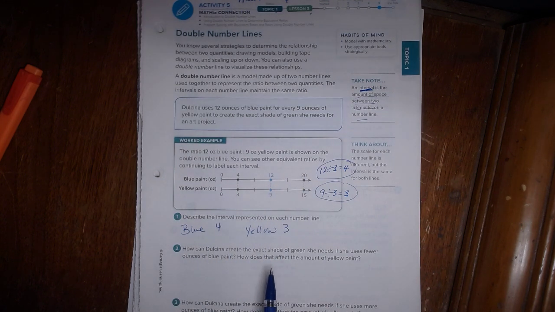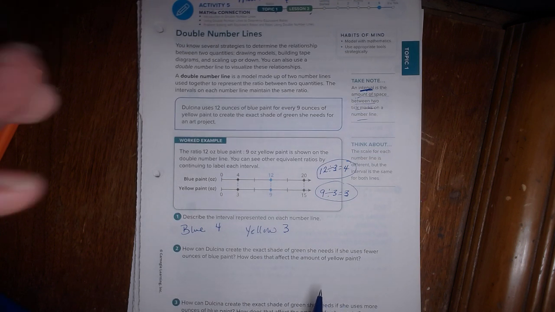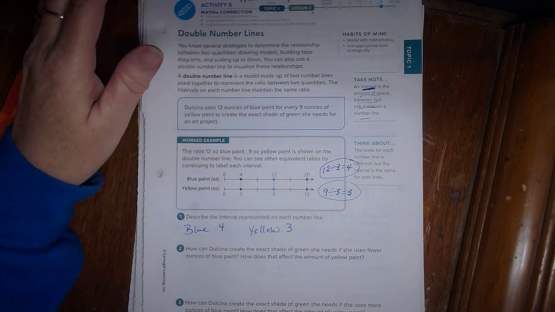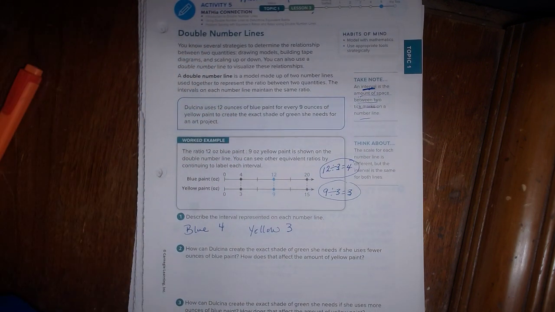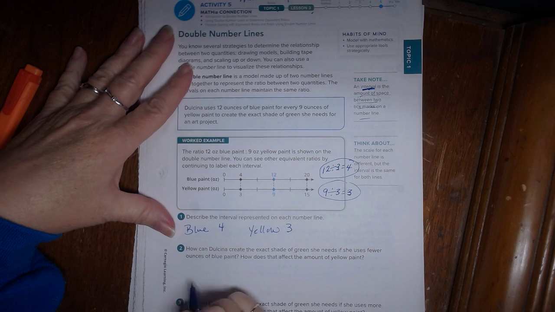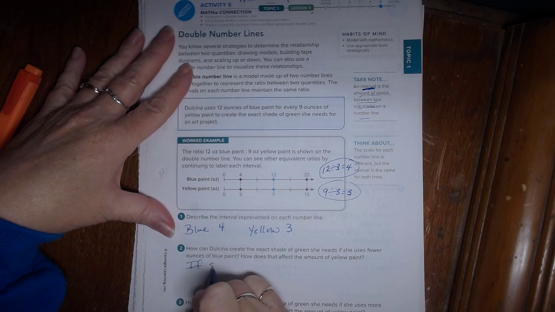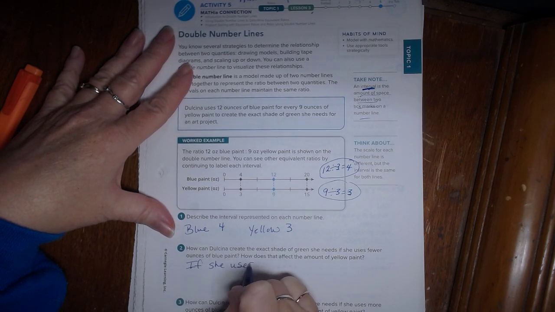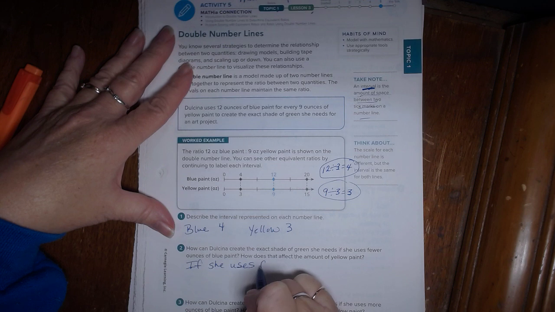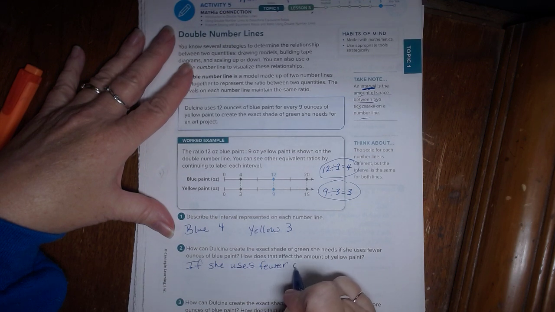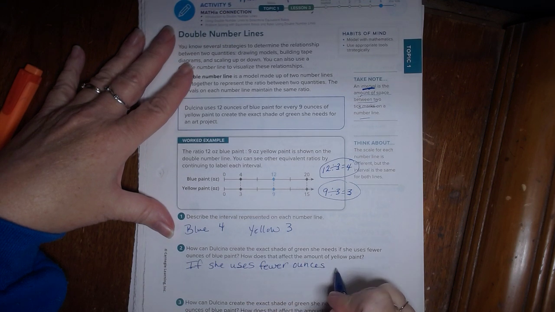How can Dulcina create the exact shade of green she needs if she uses fewer ounces of blue paint? How does that affect the amount of yellow paint? Well, that's kind of just logic. There isn't really any math necessarily involved in that. So if she uses fewer ounces of blue, then what must she do?